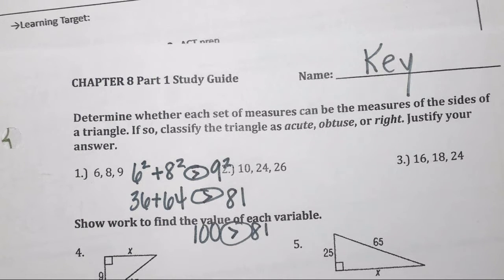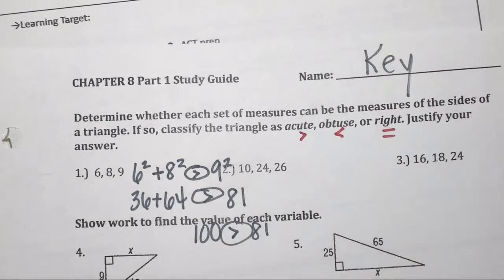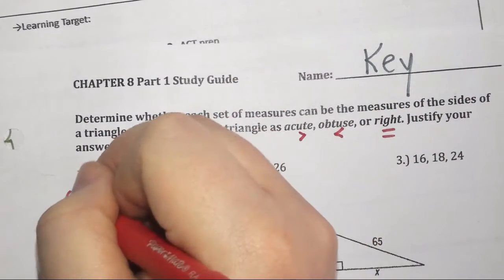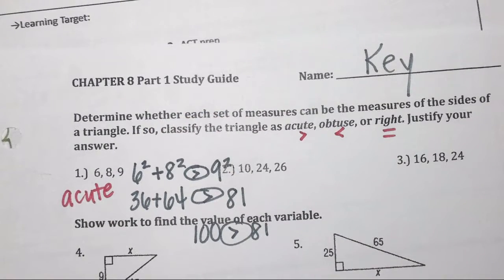If you pick the greater than sign, it's acute. Less than sign's obtuse, equal to sign is right. So it is acute. Kevin's then got him 2 points lost because he picked the wrong vocab word.